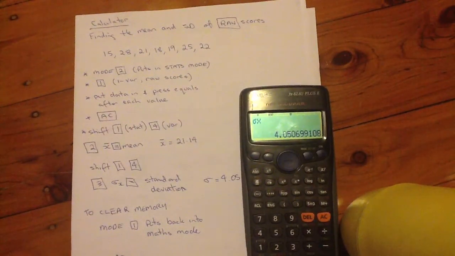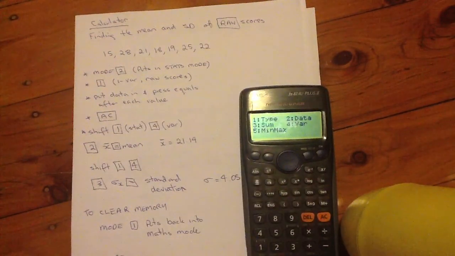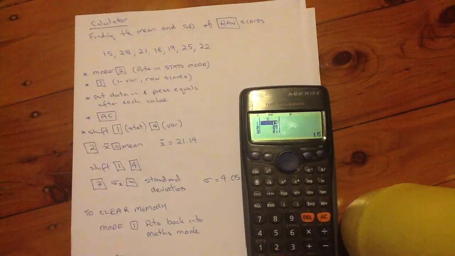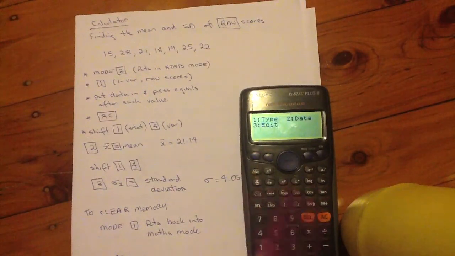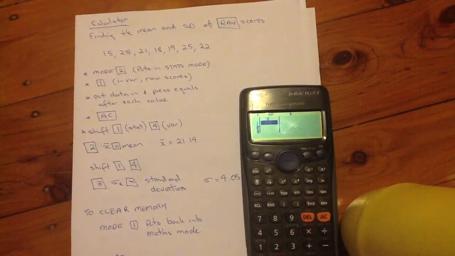Now to clear the memory, you can put it back into maths mode. That will clear the memory of any statistical table that you've put in. Or if you still want to work in standard deviation, you need to go back in. If you press shift 1 and press data, when you're in that screen, if you then press shift 1, edit, so you need to be in the screen where you enter the information, you press edit and press 2 for delete A. That will take you back to a clear screen. You can then enter your next set of scores.